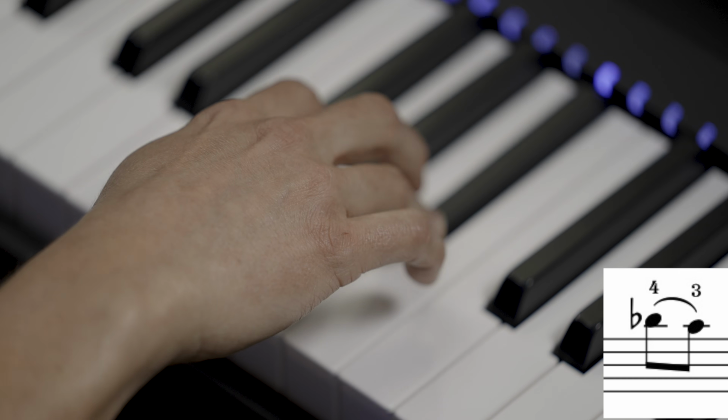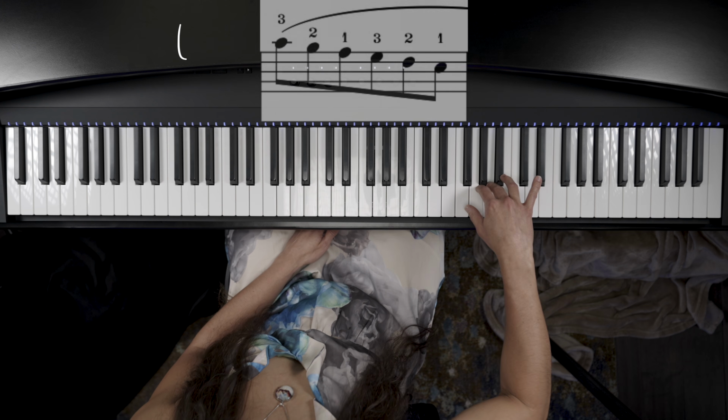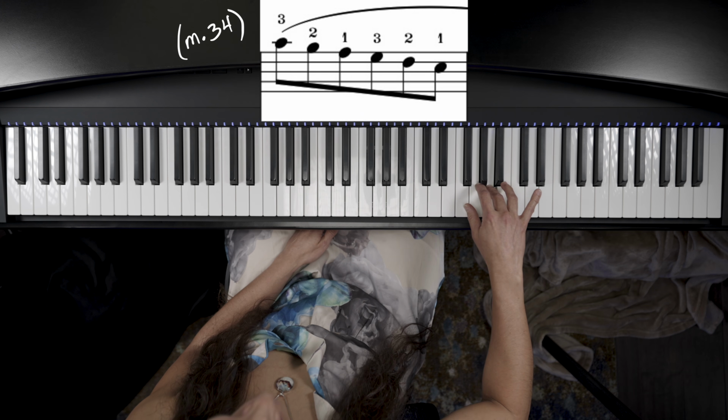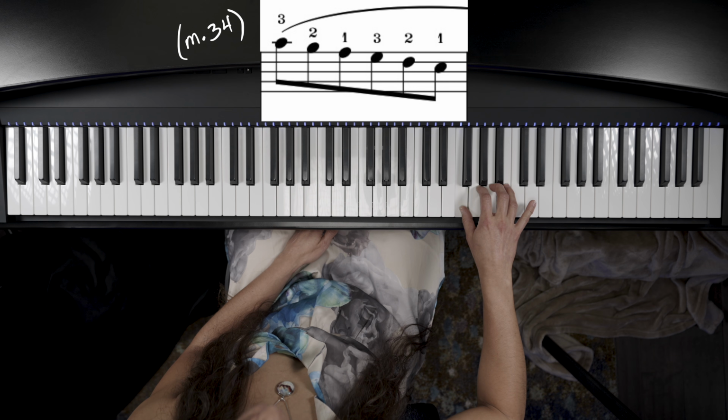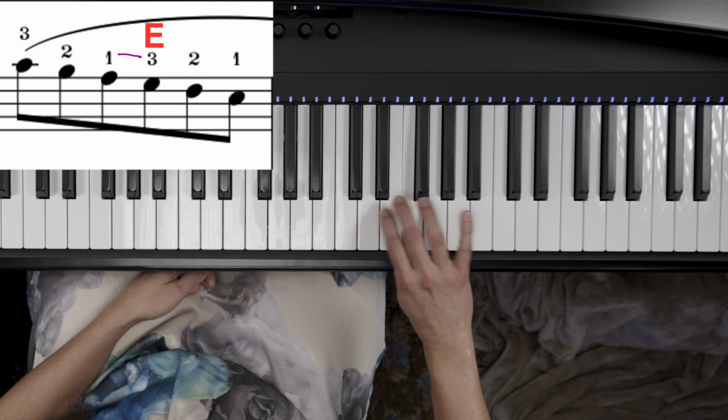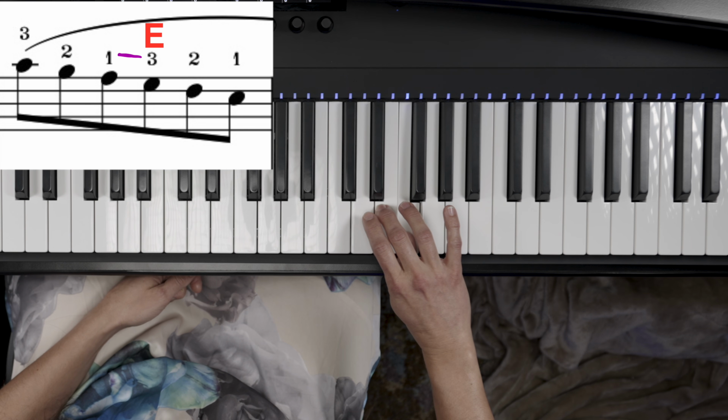We're gonna go B flat, A. Now we repeat the A in the next measure, A, G, F. Little scale down. The next note is E. We cross over with our third finger. That's why it says 3 there.